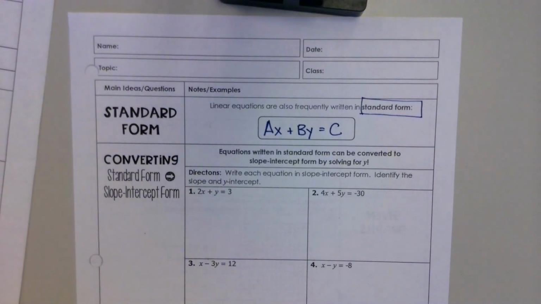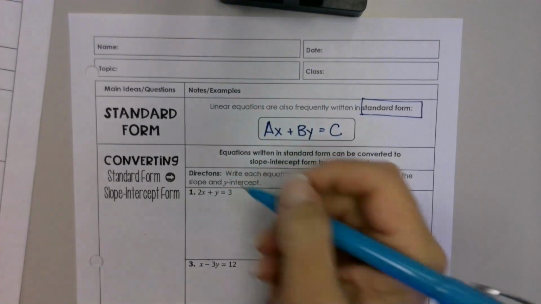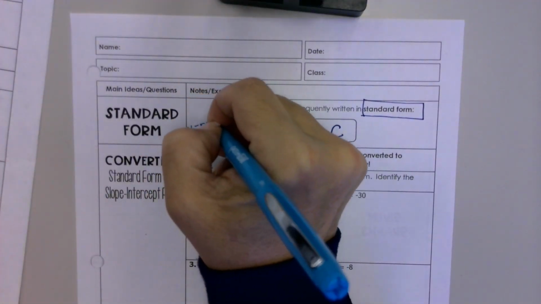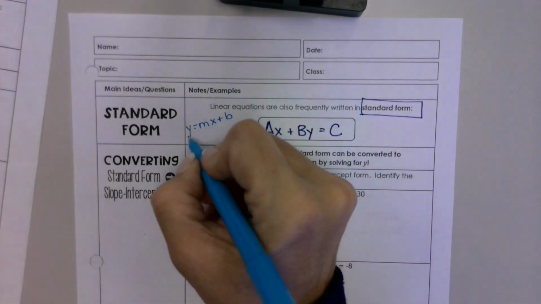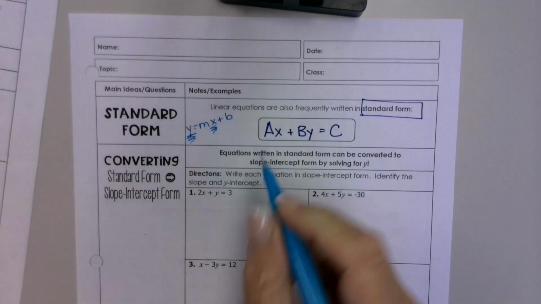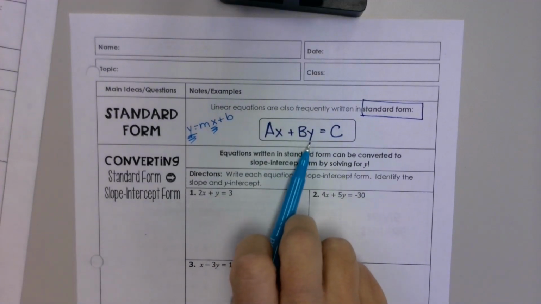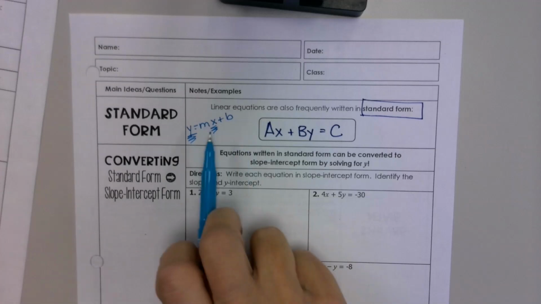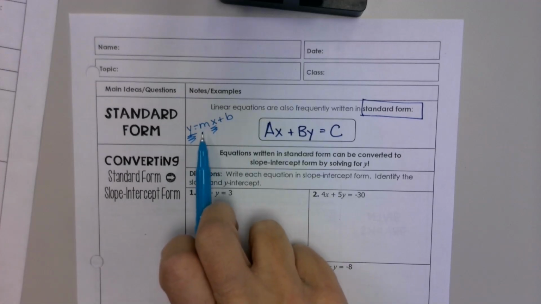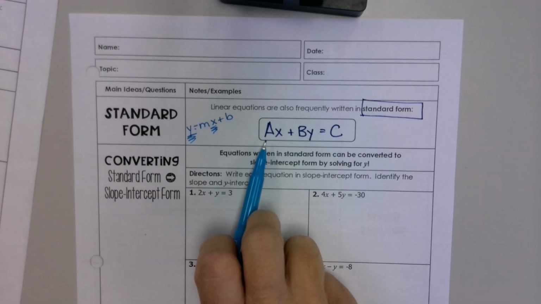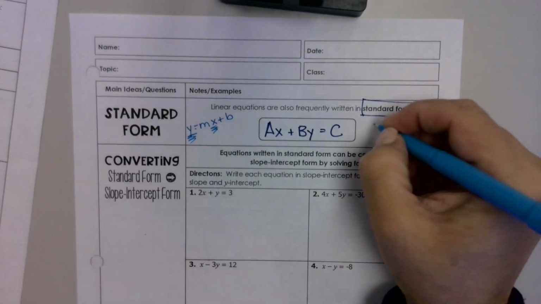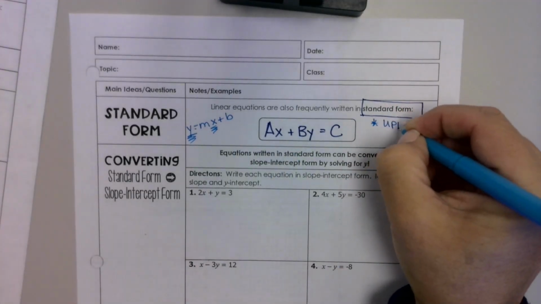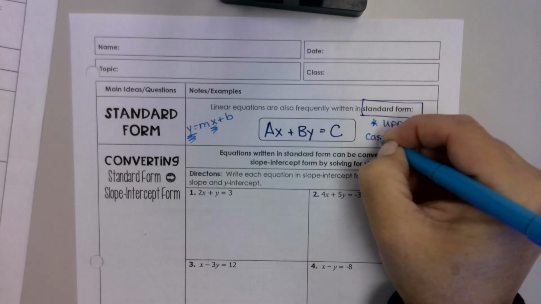Now, if you remember, I'm going to go over here and I'm going to say y equals mx plus b. So when we have y equals mx plus b, we have a y and we have an x. This is the same y and this is the same x. But you notice I don't have an m anymore. I don't have a slope. I have an a value, but it's not a slope. And I don't have a y-intercept. This is a little b. This is a big B. So upper case matters.